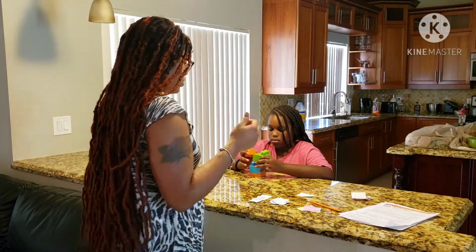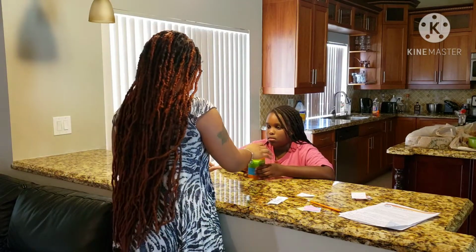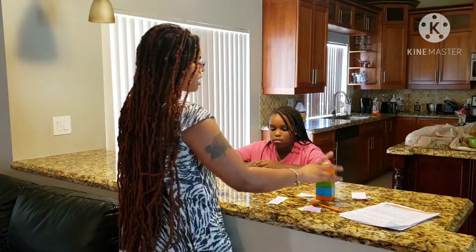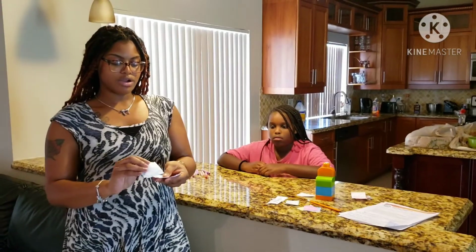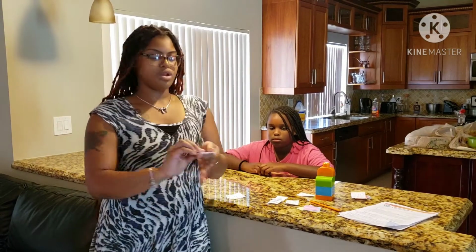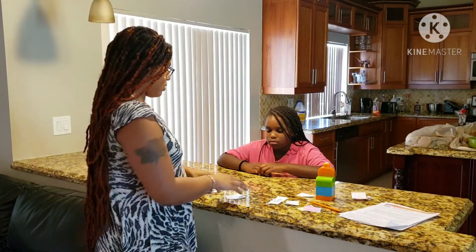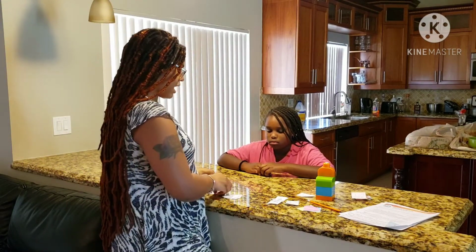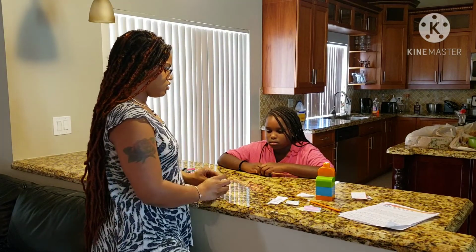So for discrimination training, I made little letter cards and little number cards, right? So we're going to do some type of sorting.